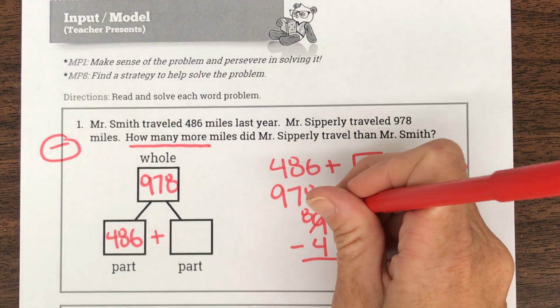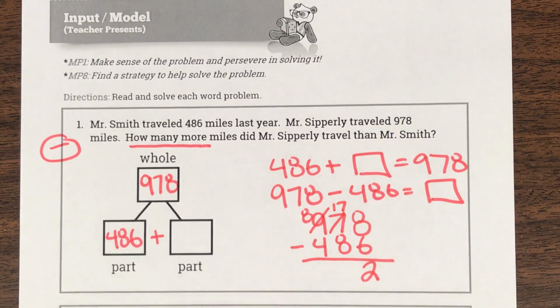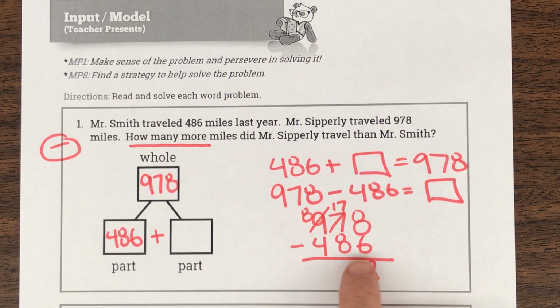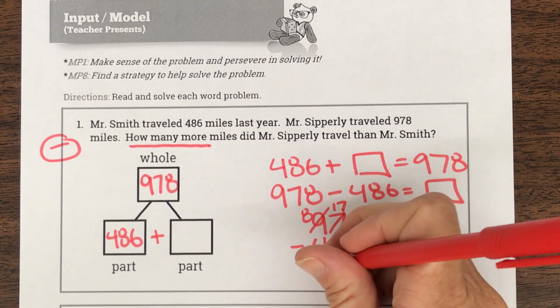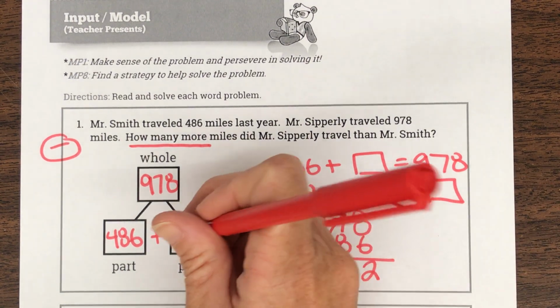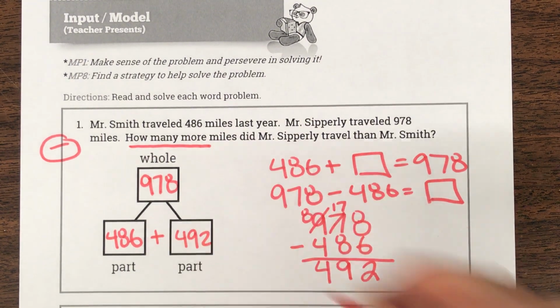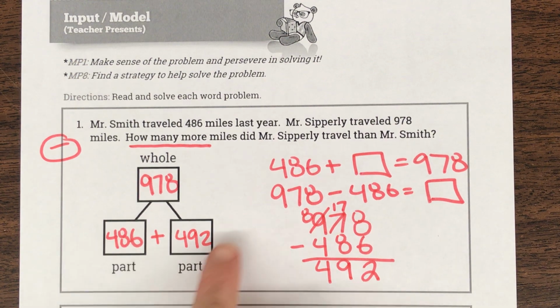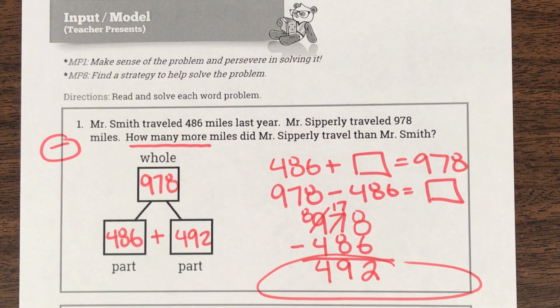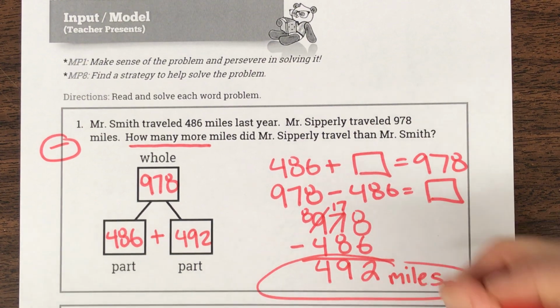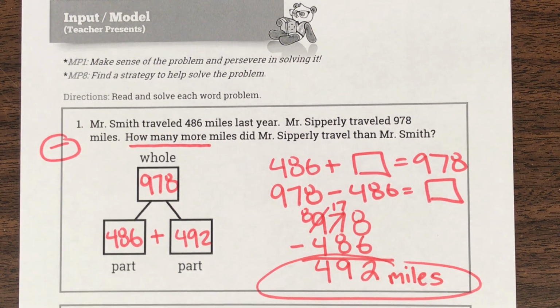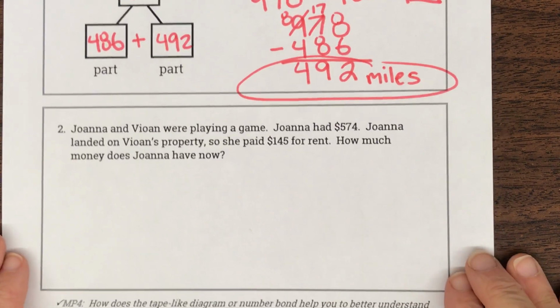And then when I add this, it becomes a 17. So now I have 17 take away 8 is 9, and 8 take away 4 is 4. So the other part is 492. So the two parts equaled my whole. So Mr. Sipperly traveled 492 more miles than Mr. Smith.